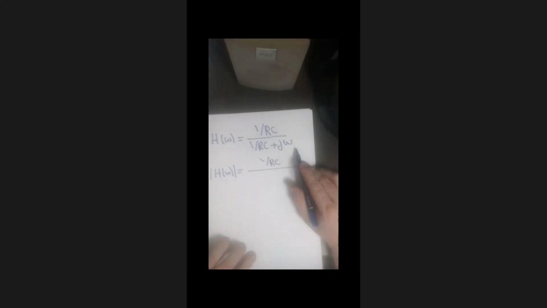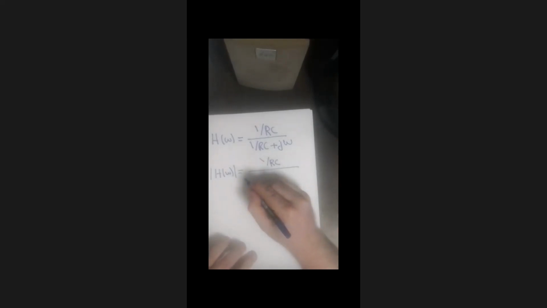So the absolute is simply the square root of the real part squared plus the imaginary part squared. This is the absolute for the H of omega signal. A very simple mathematical equation.